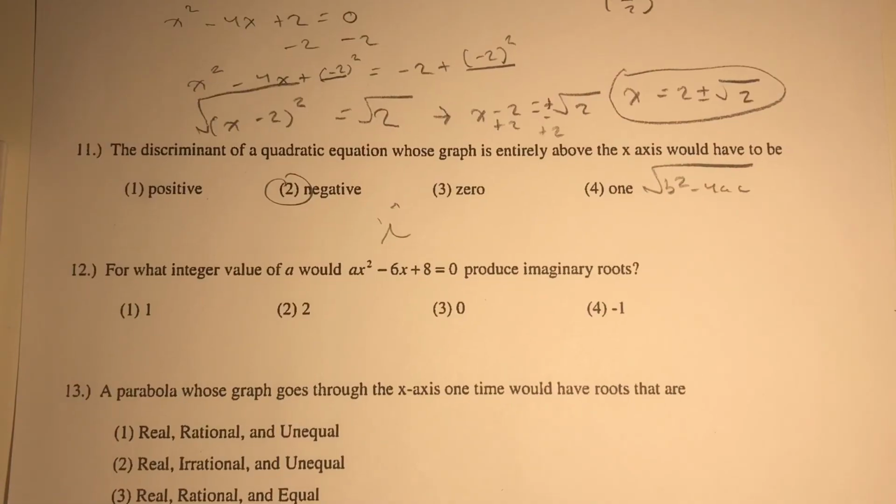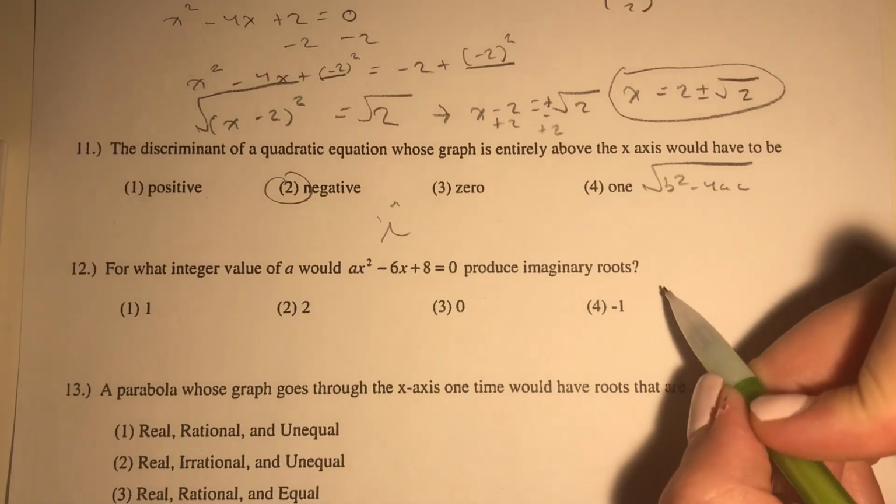Now for number 12, it says, for what integer value of a would ax squared minus 6x plus 8 equal 0 produce imaginary roots? Okay, so we're just going to be plugging in the discriminant if we look according up here.